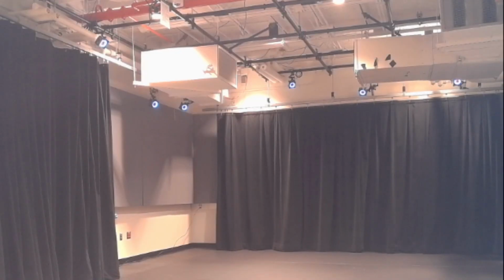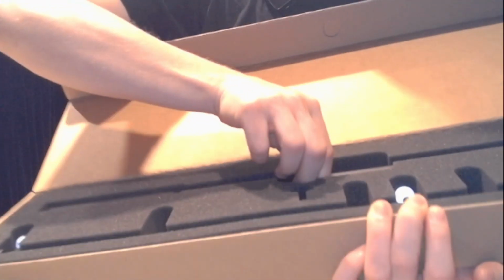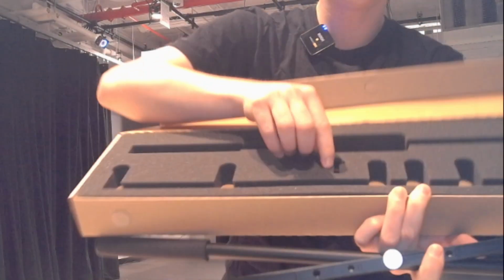Let me show you how to set up the wand. Here is the wand. It comes in three pieces. We have the handle, and then we have the top here. And then, very important, we have this little tiny screw piece that lives right here that we're going to take out. This is how we connect the two.